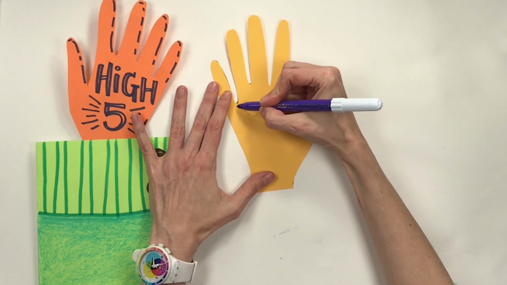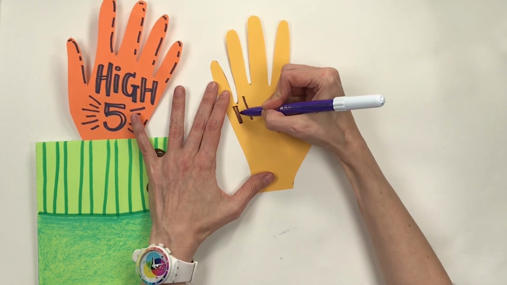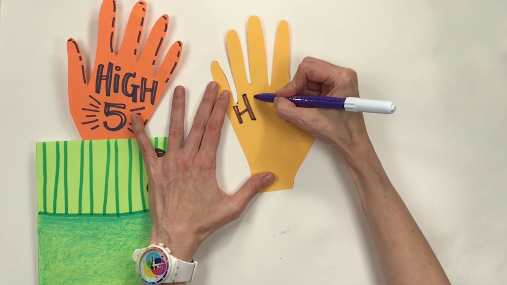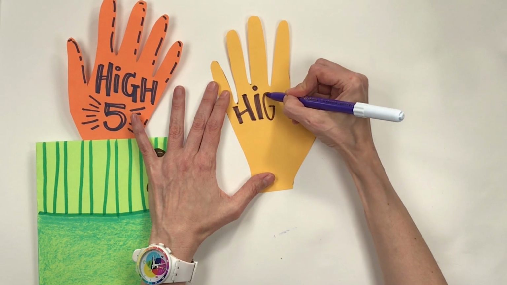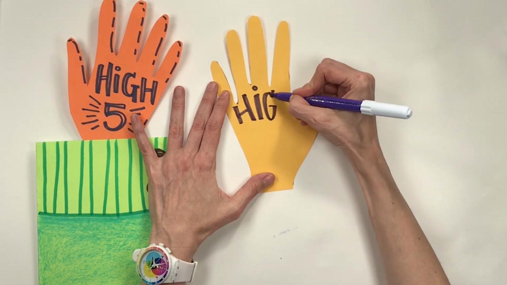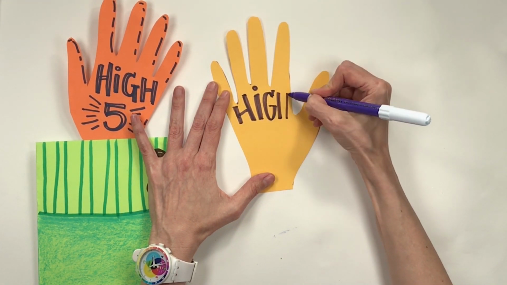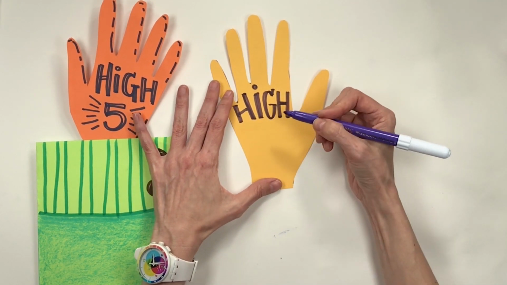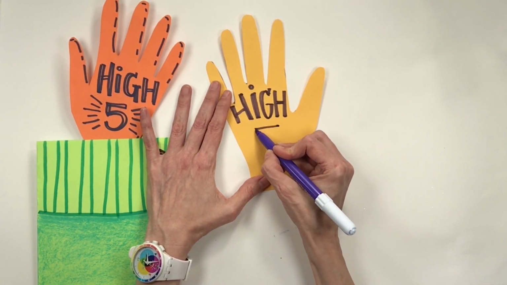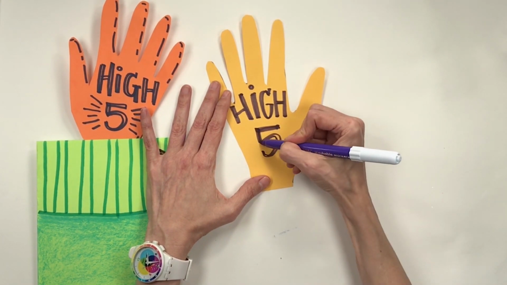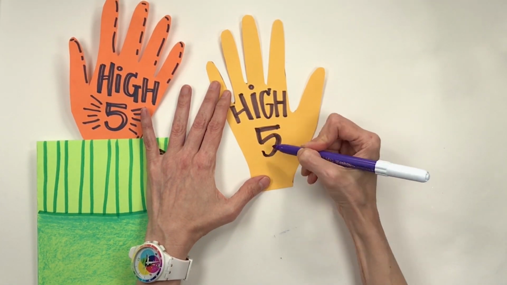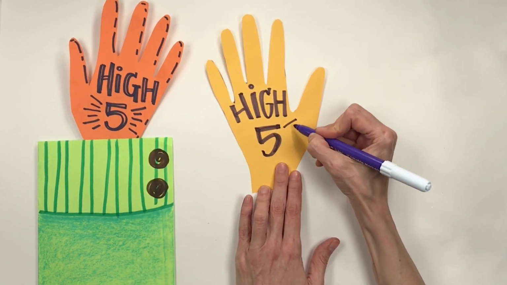Using the positive shape, go ahead and write a message in the palm or the center of the hand. Maybe it's high five, or maybe you just want to decorate the hand. The beauty of making art is there's no right or wrong answer. There's only your answer. So whatever you can imagine, that's what you can create. When you're finished decorating the palm of your hand, then we're ready to assemble.